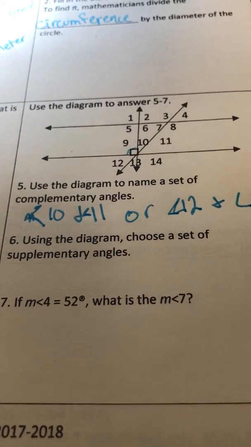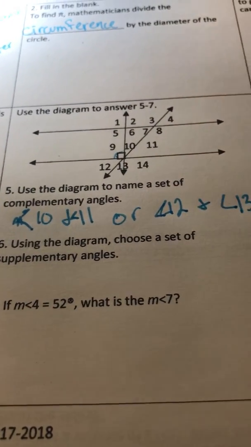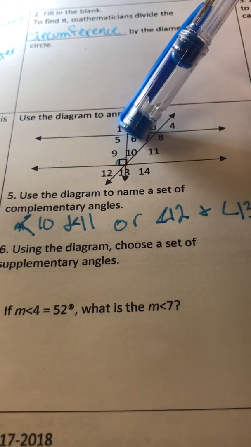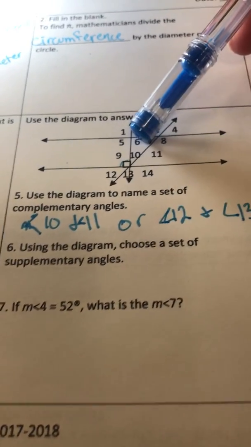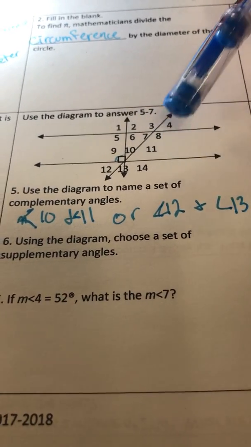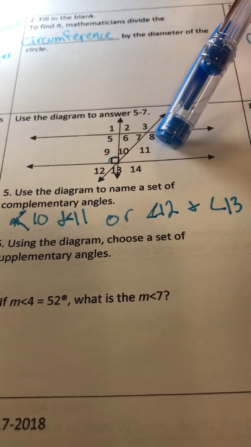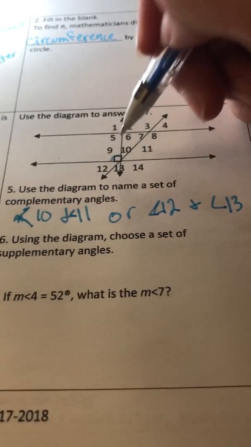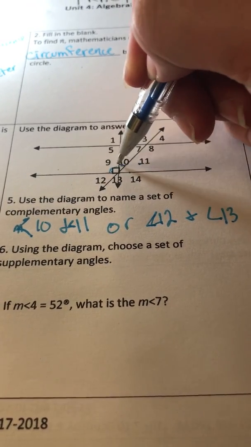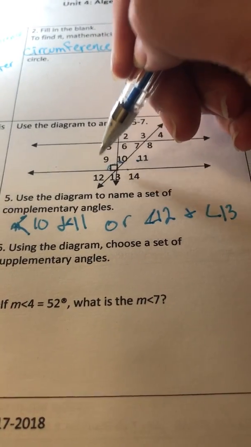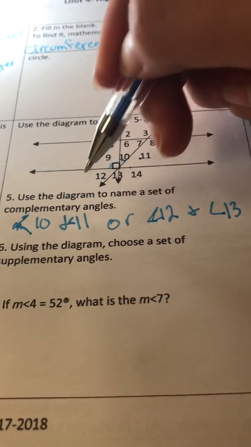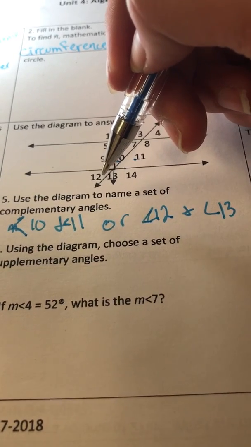Yes? Since the right angle box is at the 9, why can't 9 and 10 be complementary? Because 9 and 10 combined have a sum of more than 90 degrees. The two angles put together have to equal 90. So, angle 10 and angle 11, put those together and we get 90 degrees. If angle 9 is 90 degrees all by itself, then it can't pair with anything to be complementary. It's going to be too big.